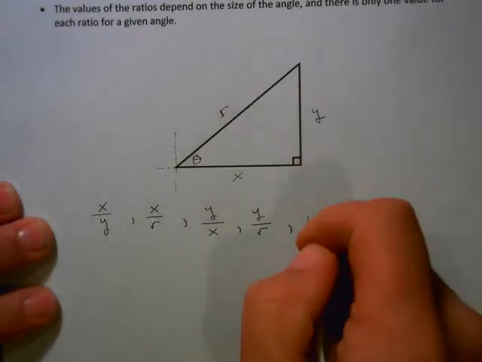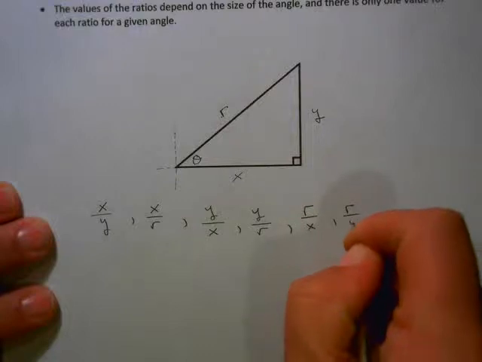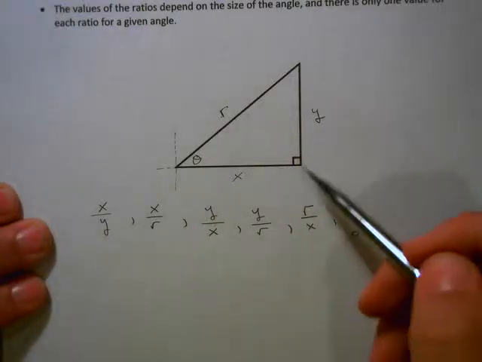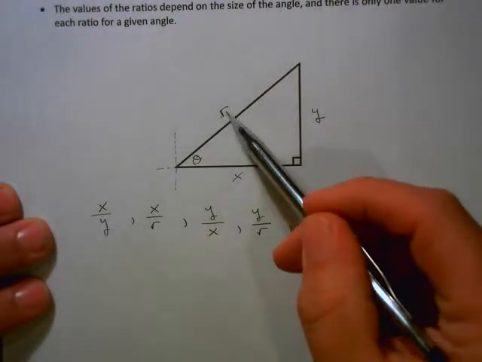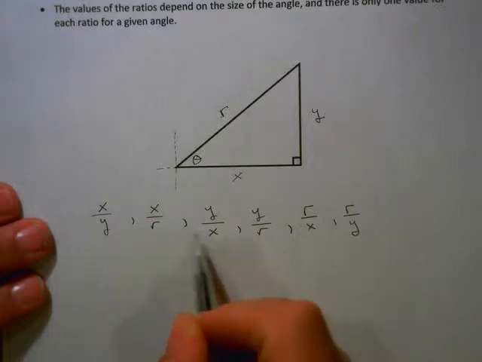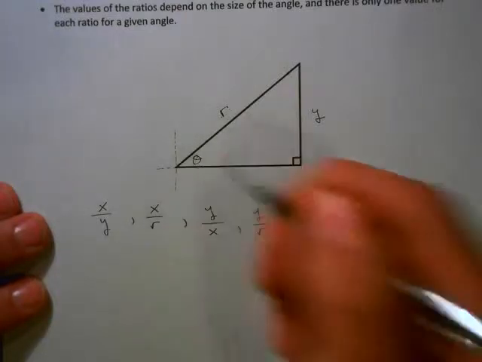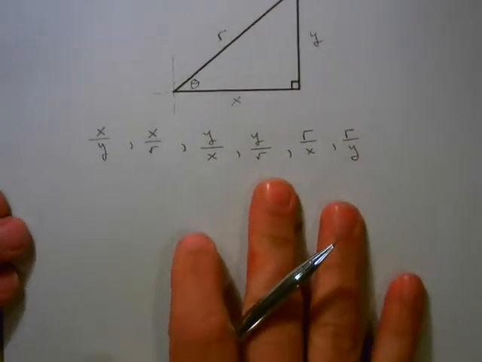And now with r: r divided by x and r divided by y. There's no other ratio of 2 sides that we can create. There's 6 different ones, and each one of these is going to correspond to a trig function. There are 6 trig functions that correspond with an angle.